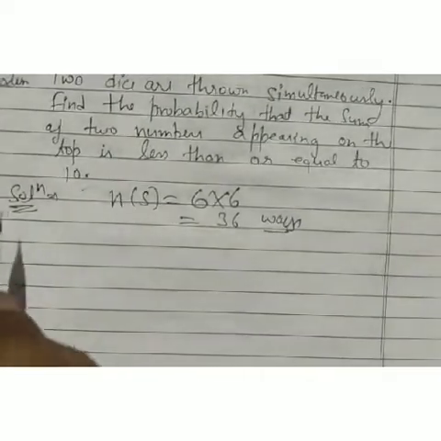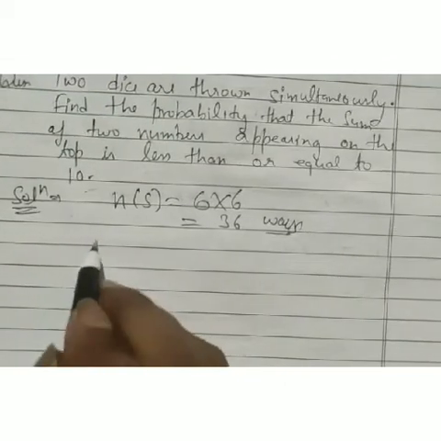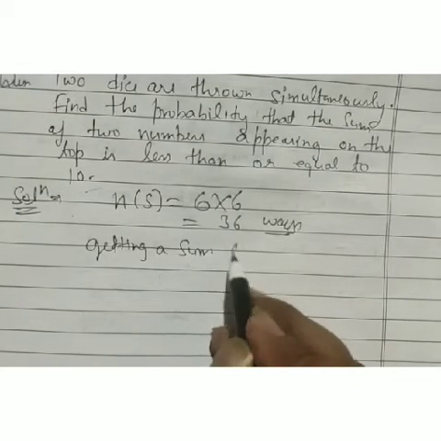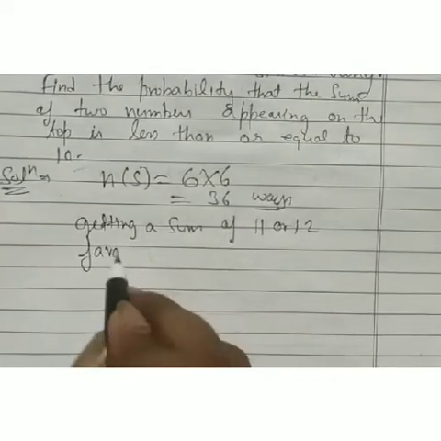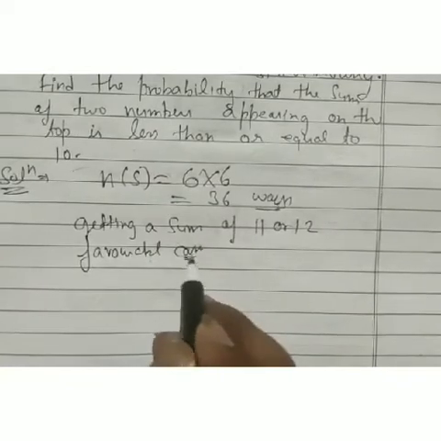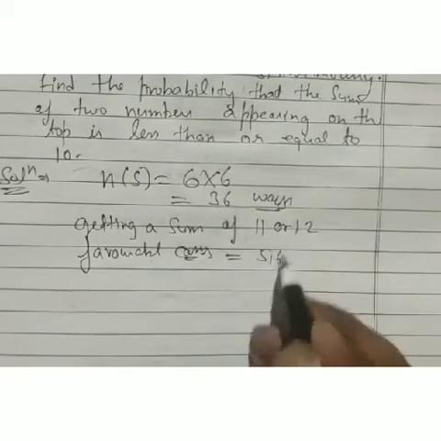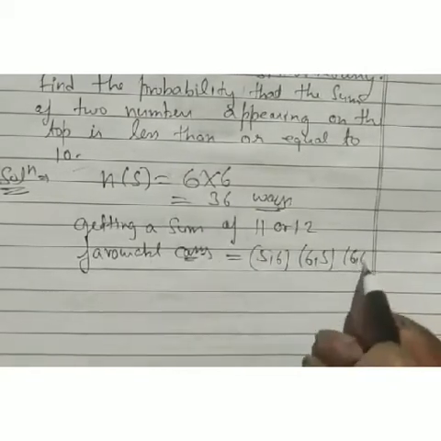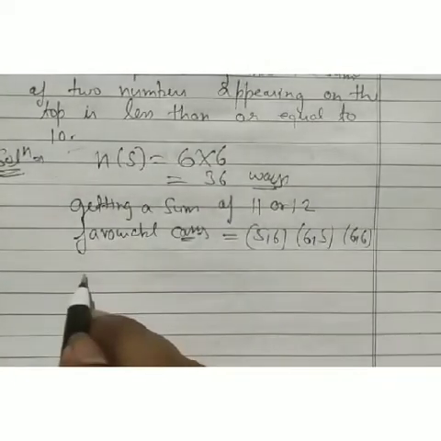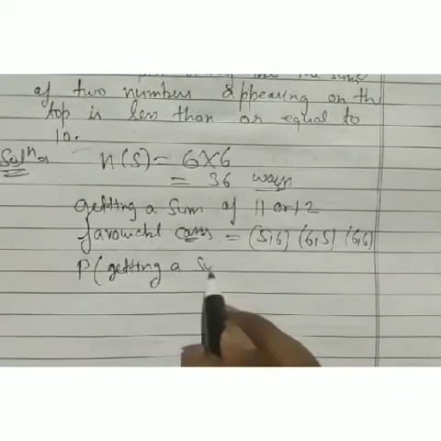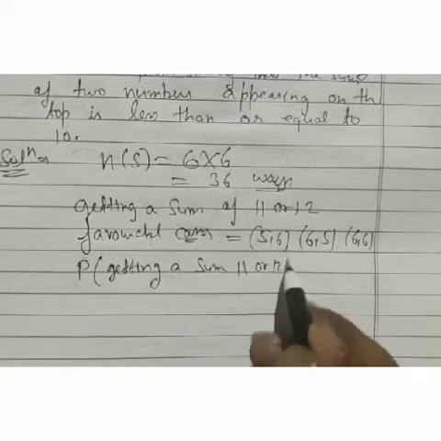Now we are going to get a sum of 11 or 12. Our favorable cases are 5 6, 6 5 and 6 6. This is our favorable cases. And then we get our probability. The probability of getting a sum of 11 or 12 is 3 upon 36.